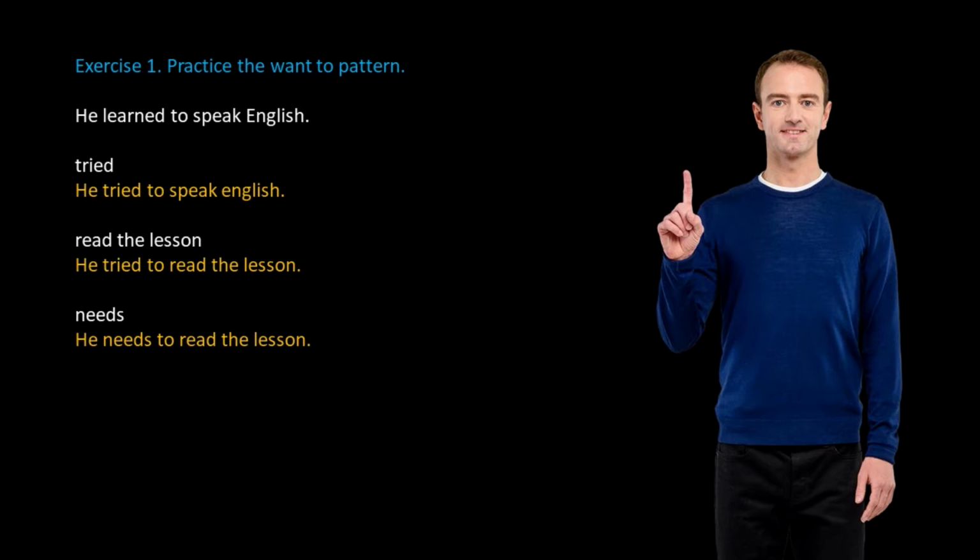Exercise 1. Practice the wanter pattern. For example, he learned to speak English. Tried. He tried to speak English. Read the lesson. He tried to read the lesson. Needs. He needs to read the lesson. Now, please do the following exercise. You can pause your video until you finish the exercise.